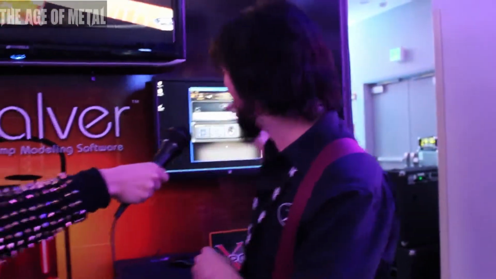Awesome. So this is the ReValver. Would you like to talk about that a little bit? Yeah, absolutely. So ReValver 4 is the next in the series of ReValver, taking over from 3.5, but we've completely re-engineered, redesigned it from the ground up. It's completely different. And basically, that's allowed us to get even more detail in the modelling.